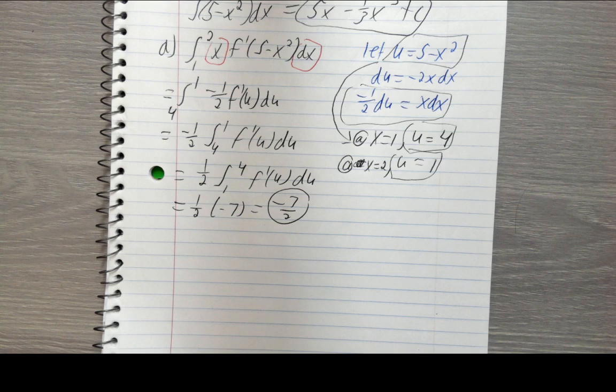That's why changing the bounds was so useful, because when I change the bounds, I don't have to go through that process of replacing back into x and then solving that. It just would have been a pain in the butt. So in this case, I really think your best option for sure was to change the bounds of u.